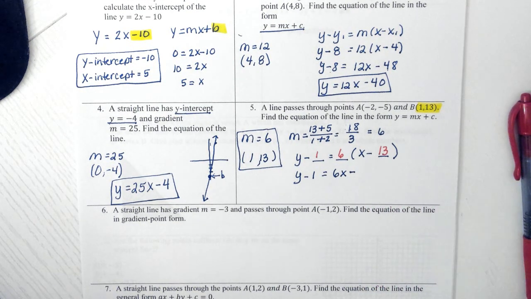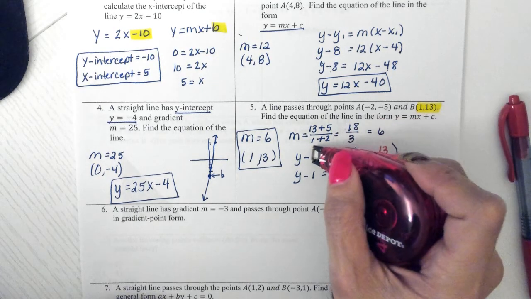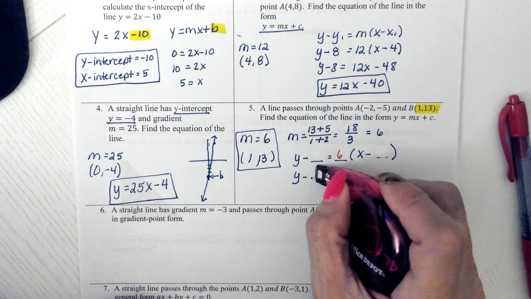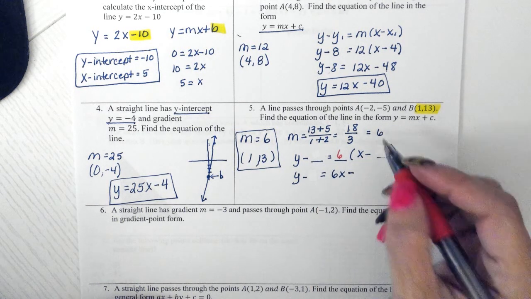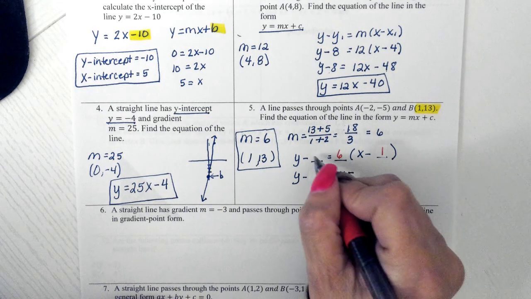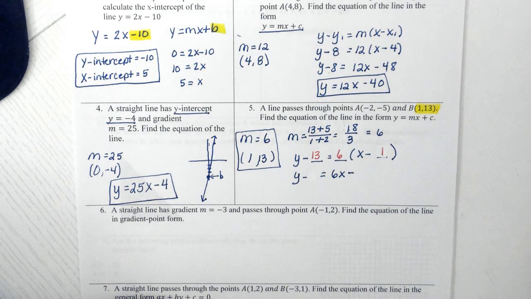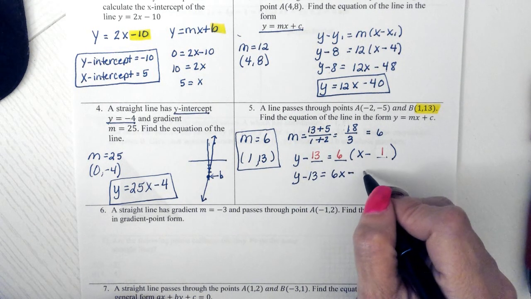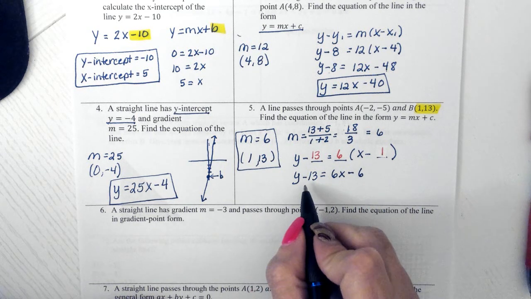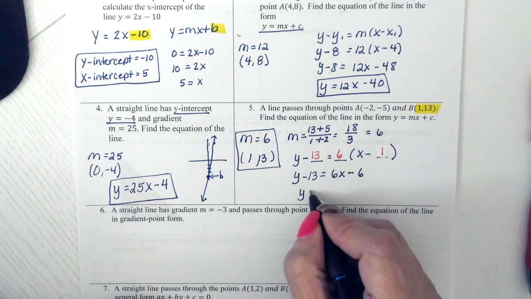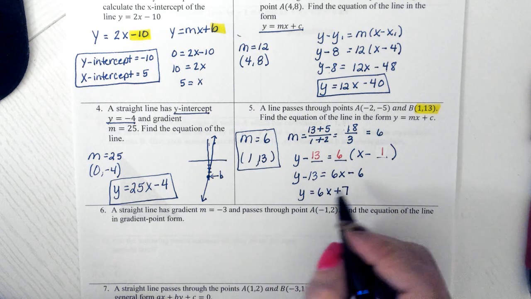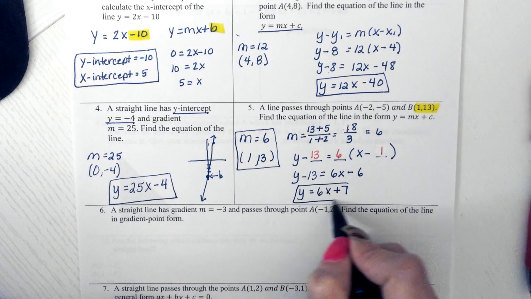Did y'all catch what I did on that? I bet you did. X stays with x and y stays with y, and the slope goes in the middle. All right, let's try that again. 6x minus 6. Add 13 to both sides, and y equals 6x plus 7. Sorry about that. All right, moving on.